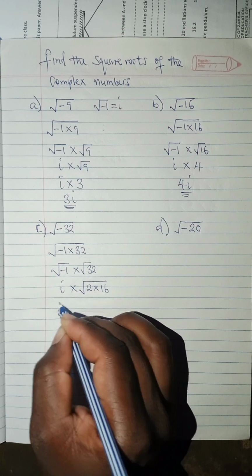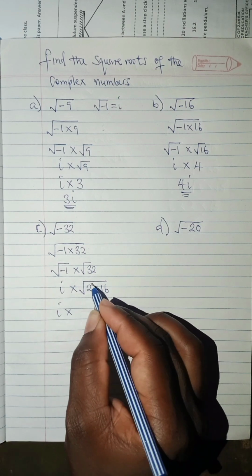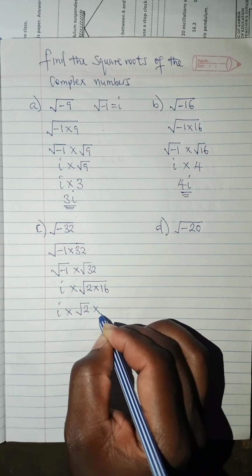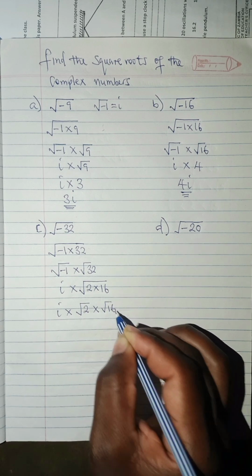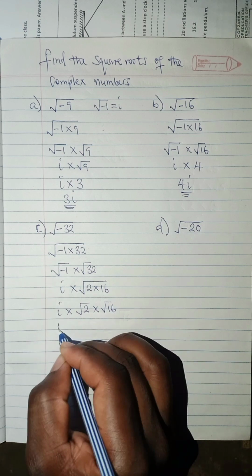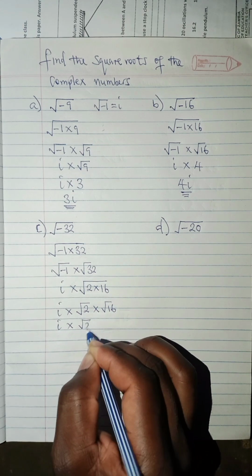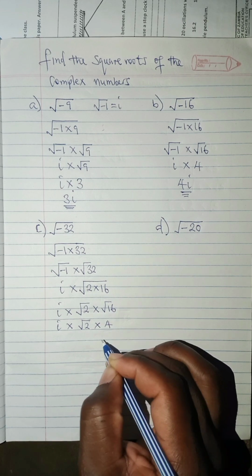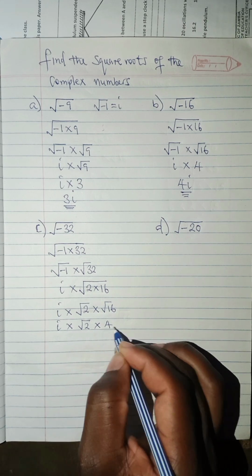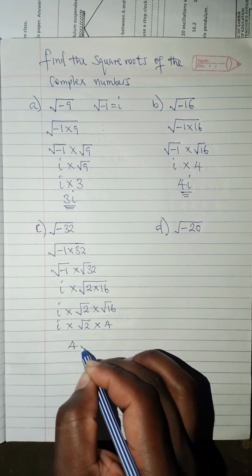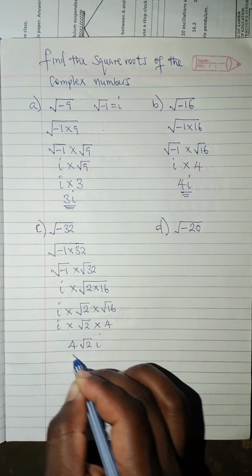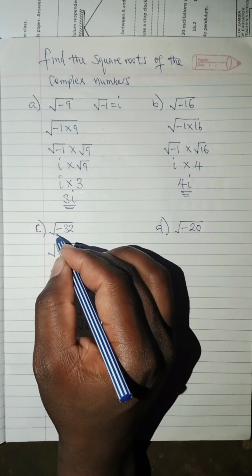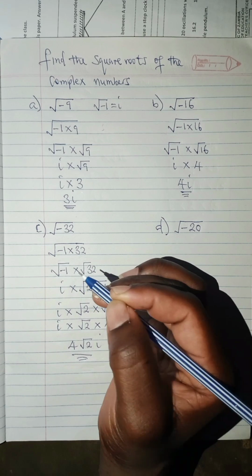Okay, so I times, since there's also multiplication there, we can split them. It will be the root of 2 times the root of 16. So I times the root of 2 times what's the root of 16? It is 4. So I times the root of 2 times 4 is 4 the root of 2 I. So 4 the root of 2 I is the square root of negative 32.